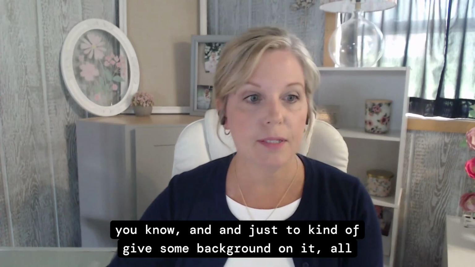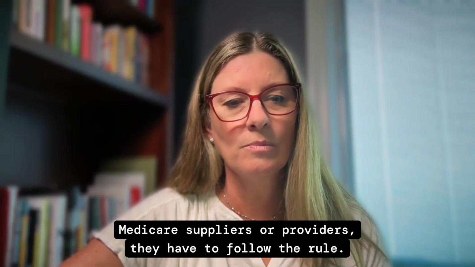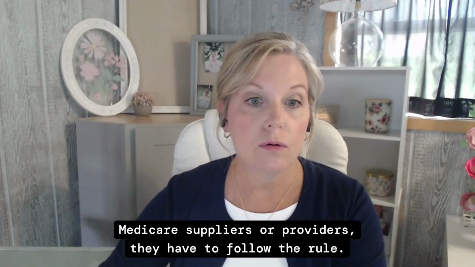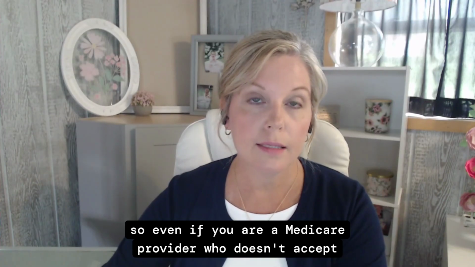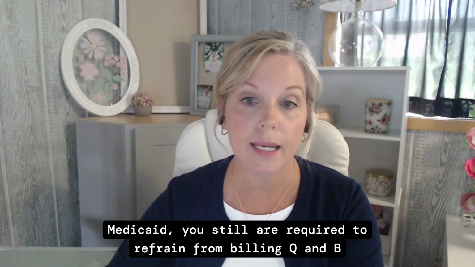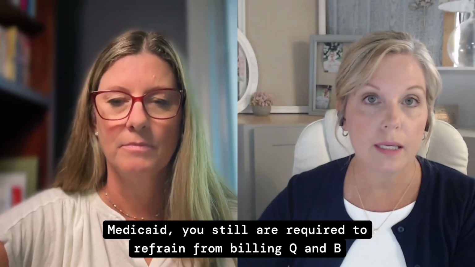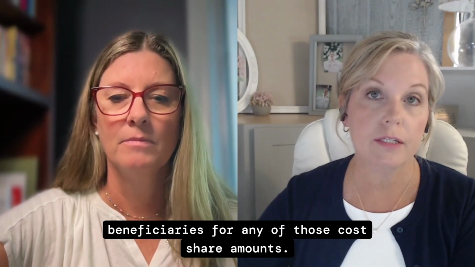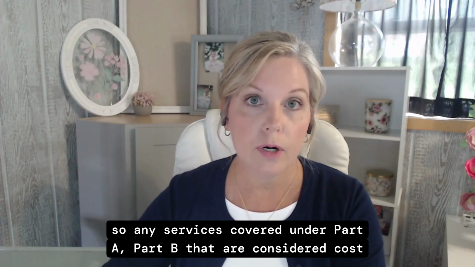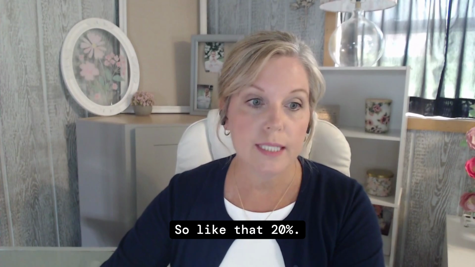And just to give some background on it, all Medicare suppliers or providers have to follow the rule. So even if you are a Medicare provider who doesn't accept Medicaid, you still are required to refrain from billing QMB beneficiaries for any of those cost share amounts. So any services covered under Part A, Part B that are considered cost share, like that 20%.